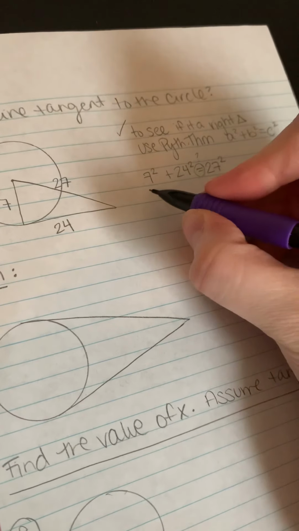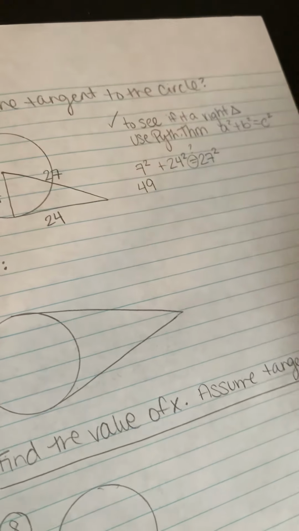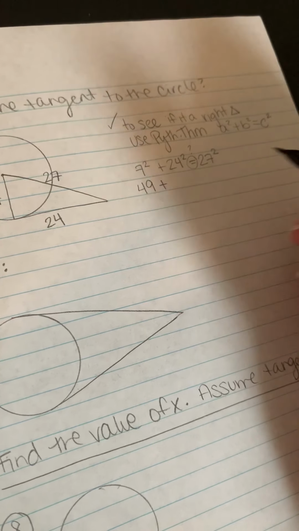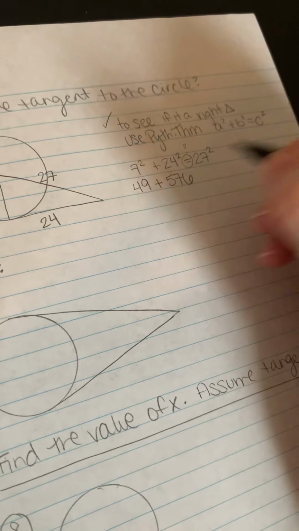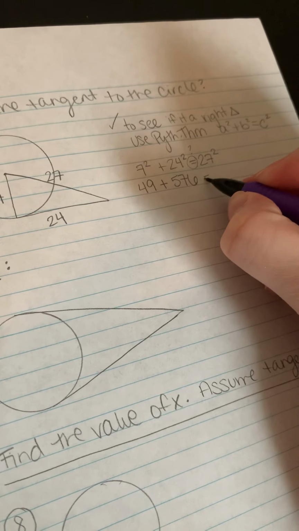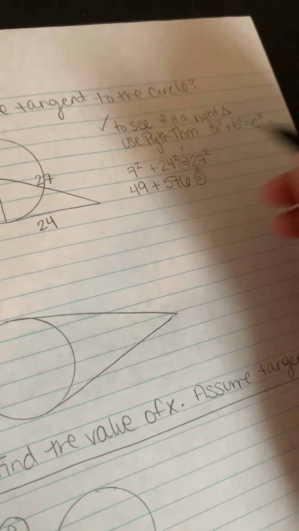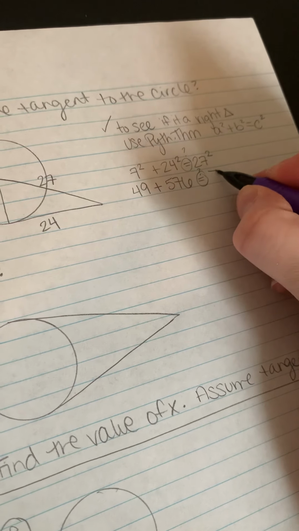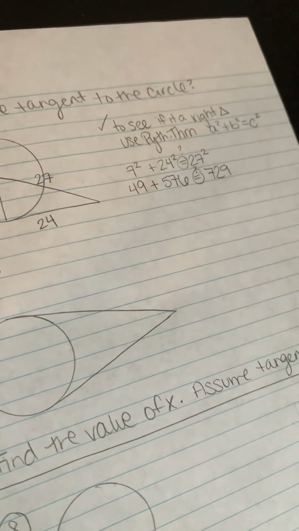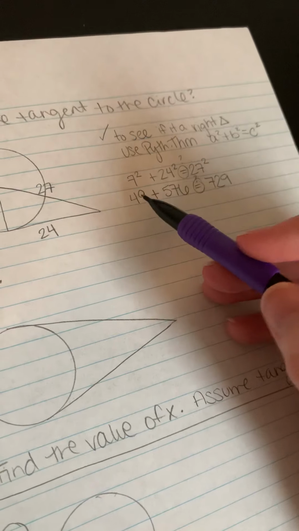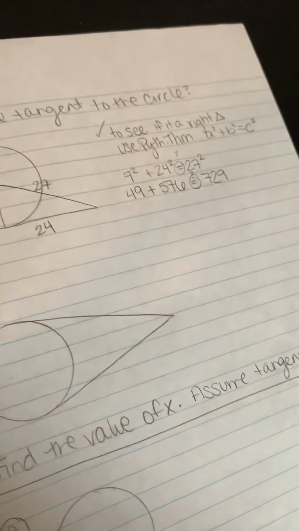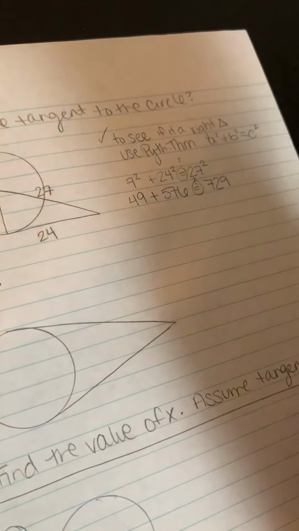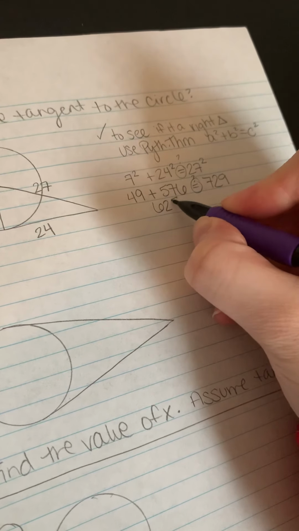7 squared is 49. 24 squared is 576. And 27 squared is 729. So add our like terms, 49 plus 576, and we get a value of 625.